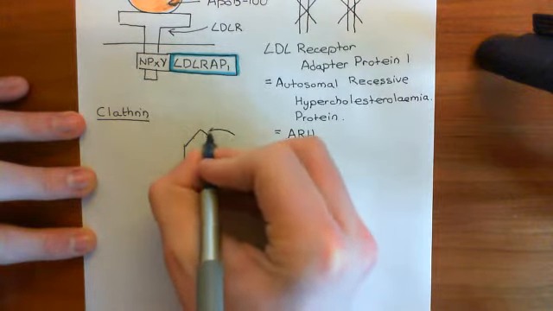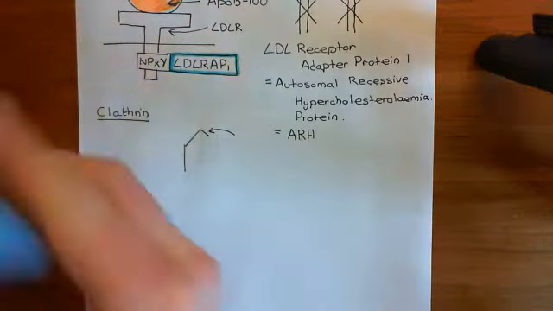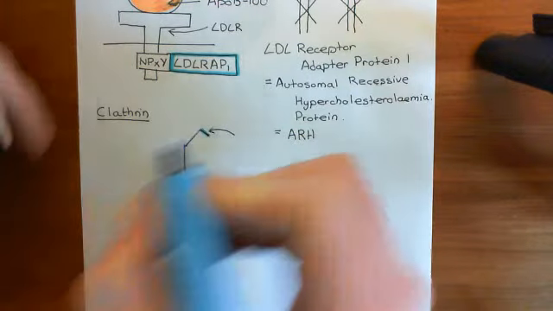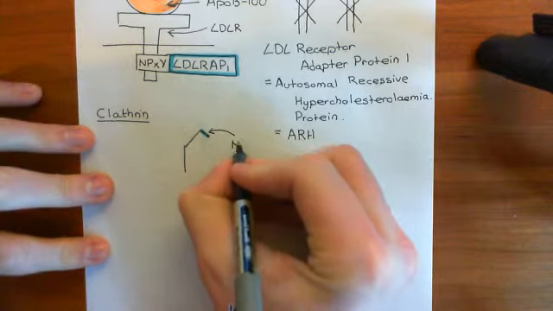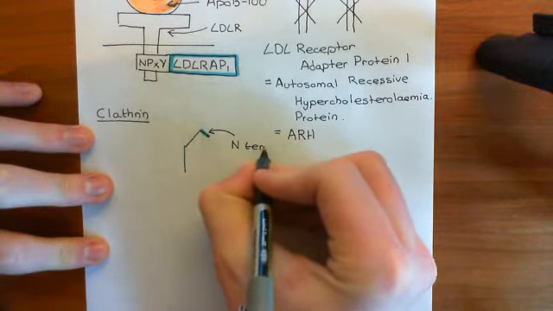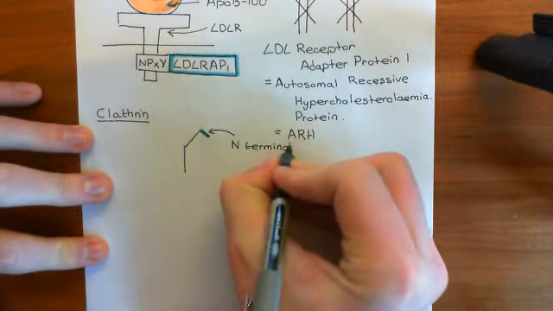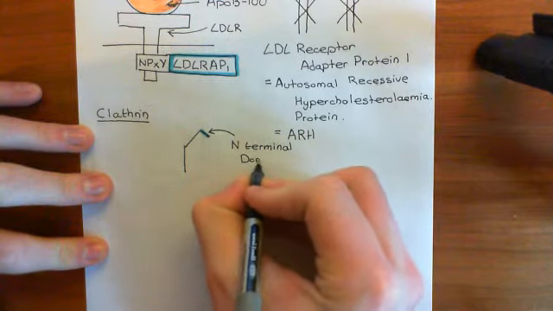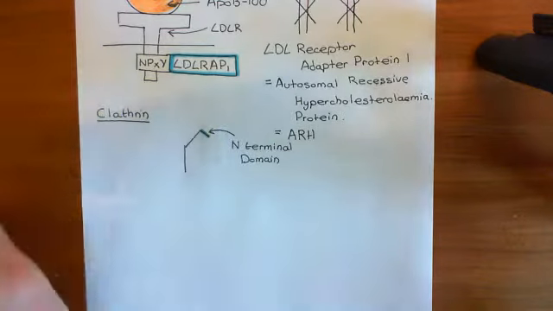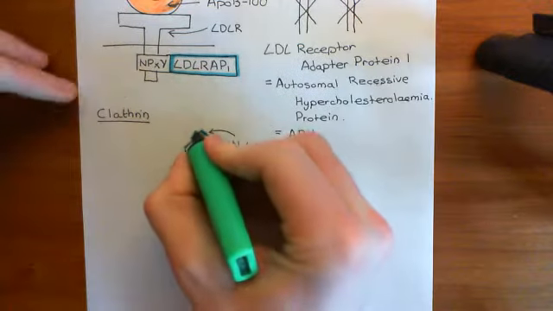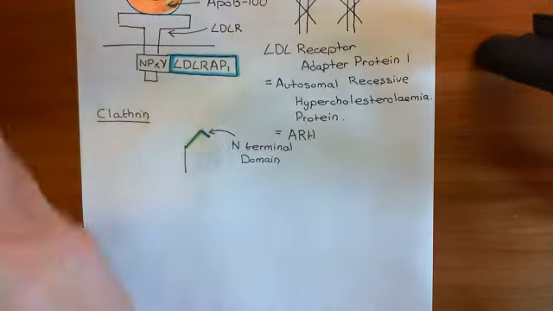This portion right over here, okay, and I'll highlight this in. So this portion that I'm now highlighting in blue is called the N-terminal domain. This portion here, which I'll highlight in green, is called the distal domain.